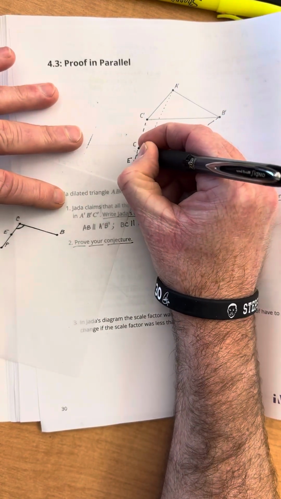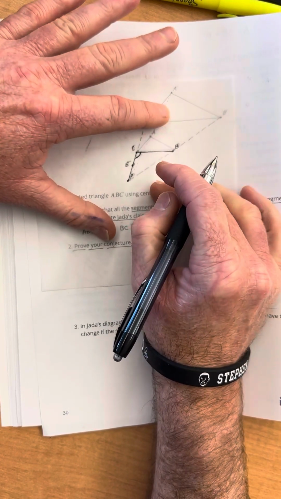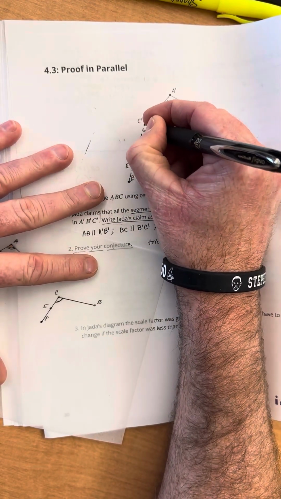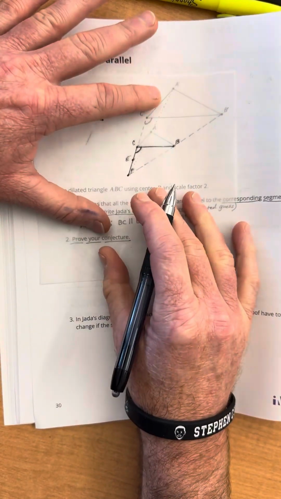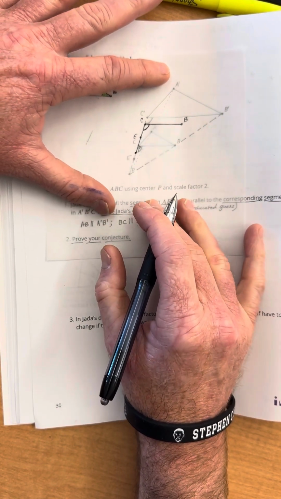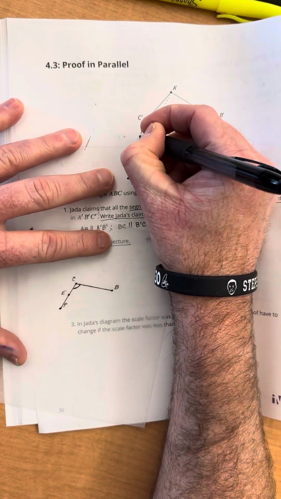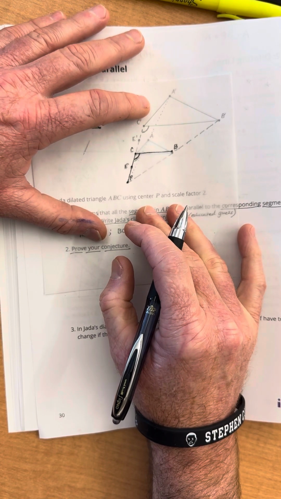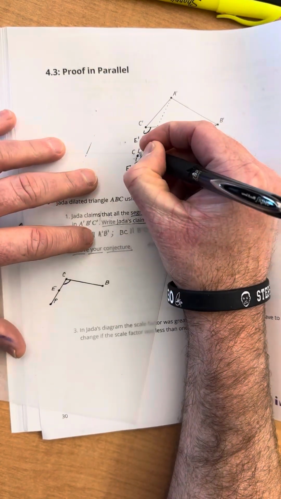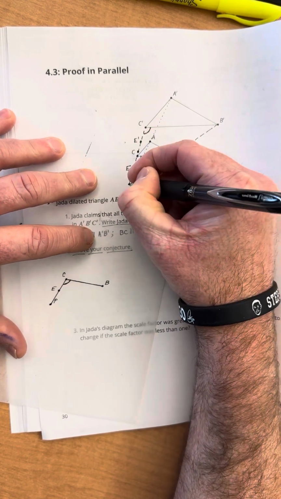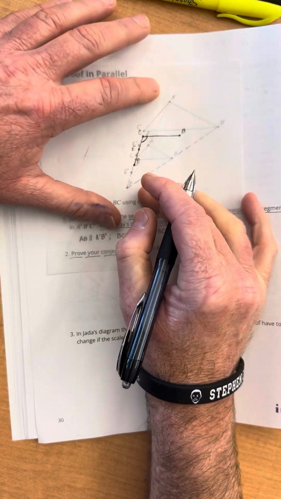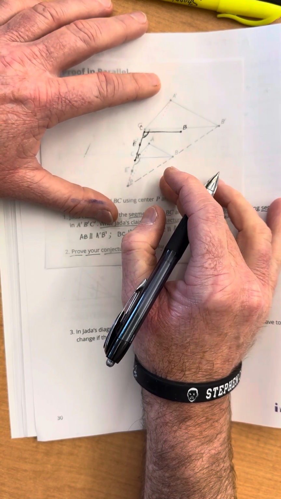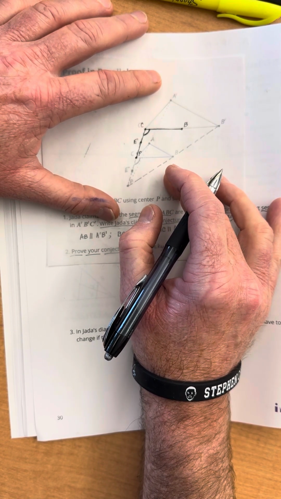Look at this angle. Dilated. E prime's going to be right here, my bad. This to this. But what you can see is that E and C fall on the same exact line.